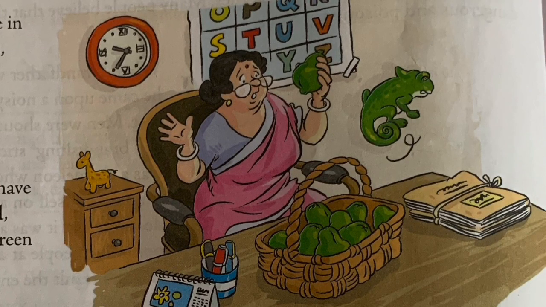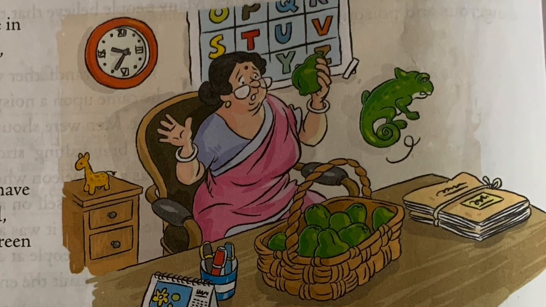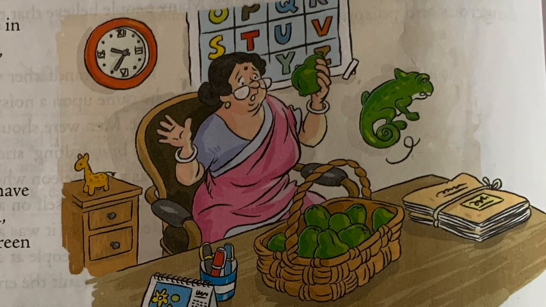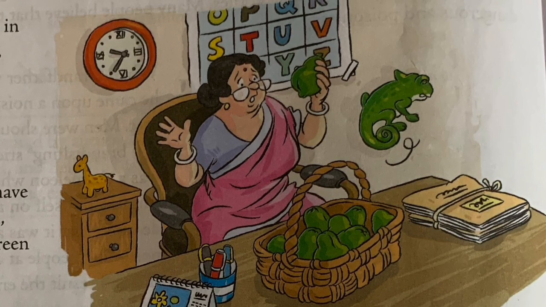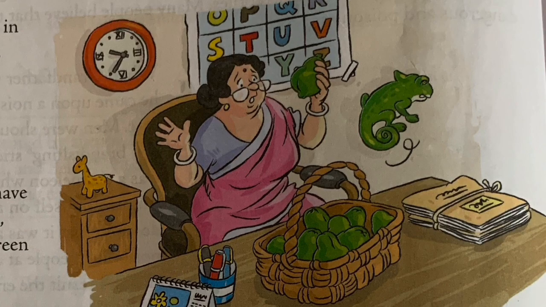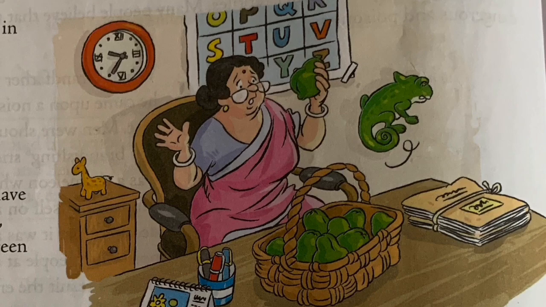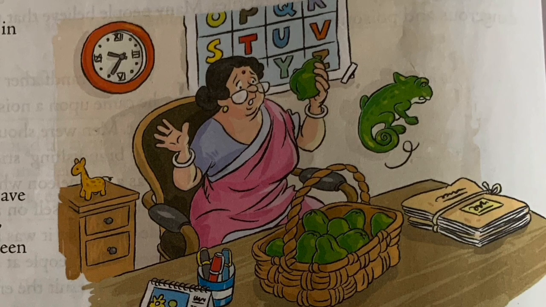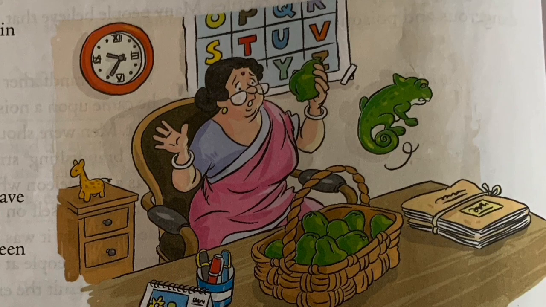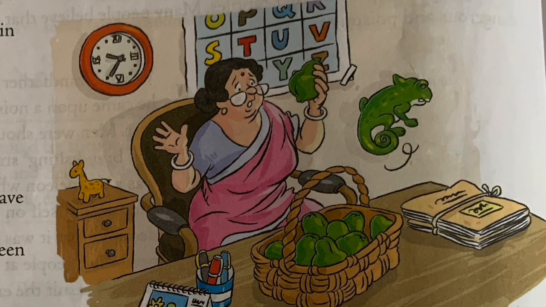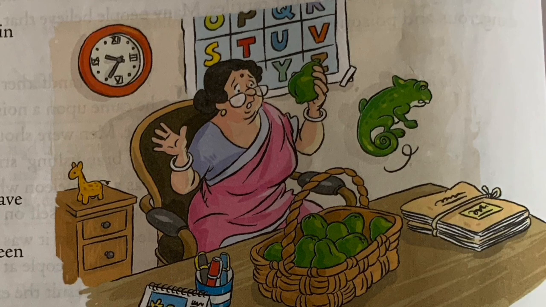Read the second part of the chapter twice, underline all the difficult words, and write it down in your notebook. Make 5 fill in the blanks from the textbook, 5 who said to whom from the textbook, and 5 opposite words from the textbook, and write it down in your notebook. And in the end of the video, I will be attaching the RTC, that is reference to context, and read, reflect, and write question answers along with this video.